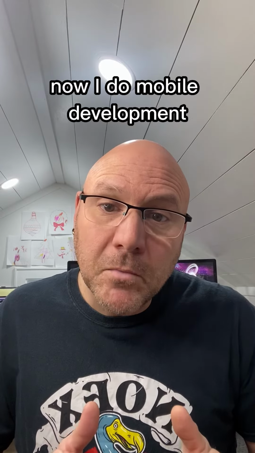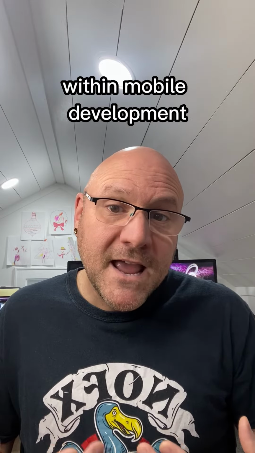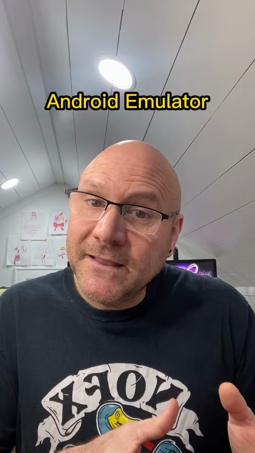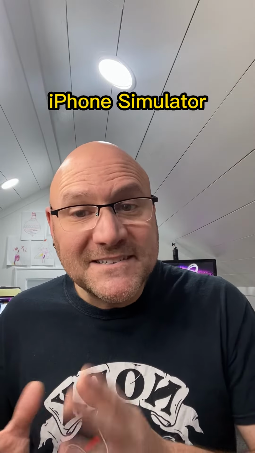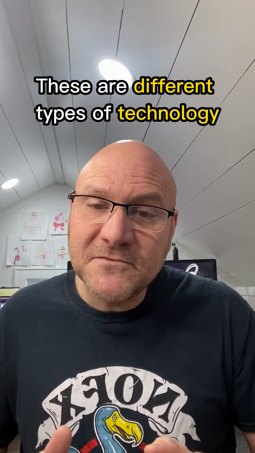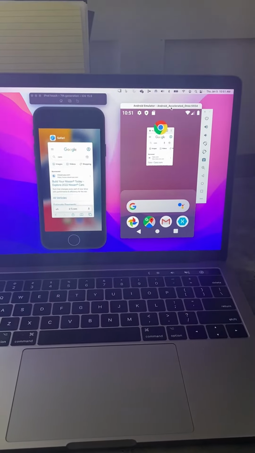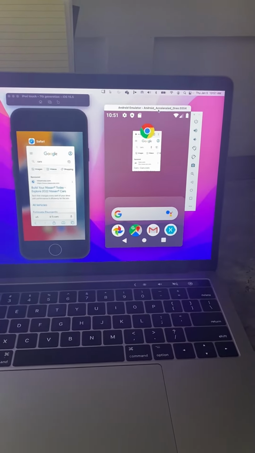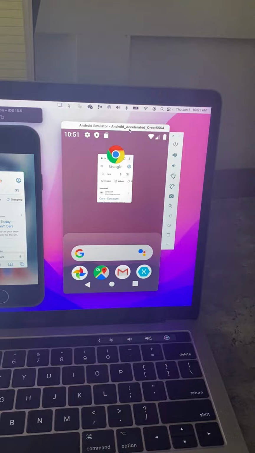Now, I do mobile development. Within mobile development, I use an Android emulator and I use an iPhone simulator. These are different types of technology. Now for mobile development, this gets really interesting. So for example, Android is an Android emulator.